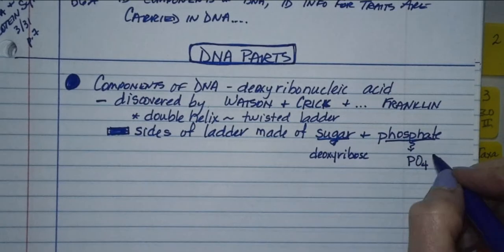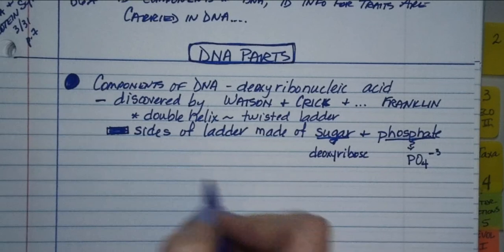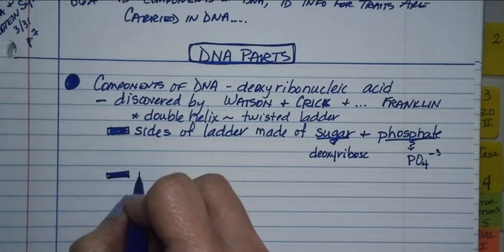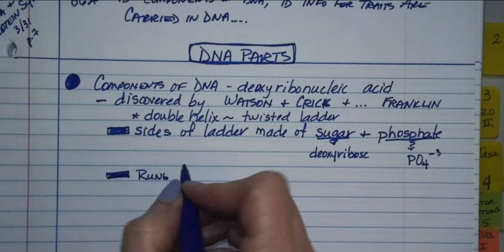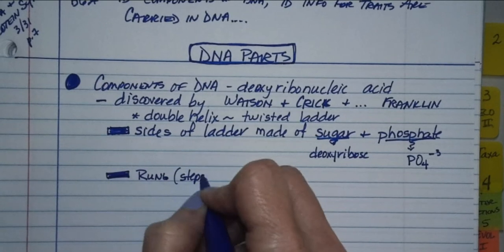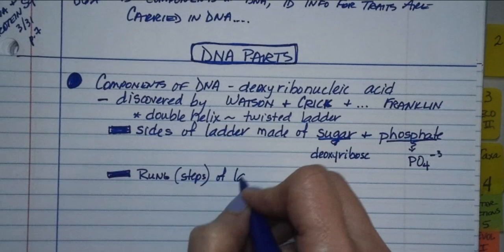So that's the sugar and the phosphate. And they alternate: sugar, phosphate, sugar, phosphate, and so on. So that's the sides of the ladder. The steps of the ladder, or the rungs, and I'm going to call them rungs. You need to know that word. Rungs or steps. So I'm going to put steps in parentheses here. The rungs of the ladder are made of nitrogenous bases.